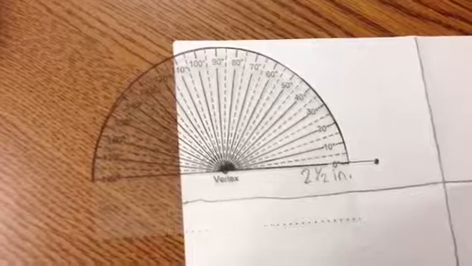And while you guys are working, I'm going to put you down. You're going to make a 40-degree angle on one side, flip your protractor over, and make the 40-degree angle on the other side. And then don't forget to connect to the right one.